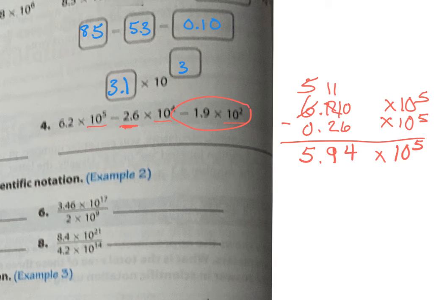Now I have this number. How many places do I need to move my decimal? 3. So I'm going to have 1, 2, 3, right? So that's what I need to subtract from 5.94. And you can use calculators, I don't care. If not, you need to line those up. 0, 0, 1, 9. And then subtract them.